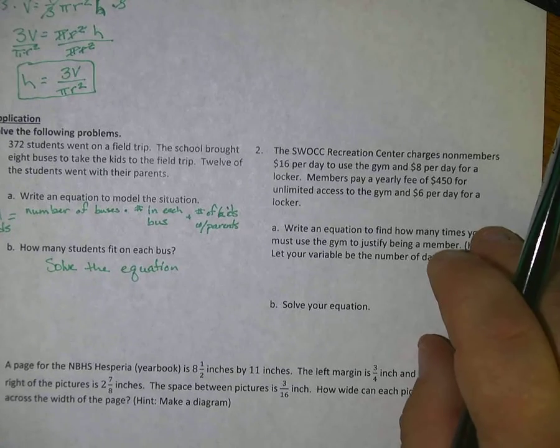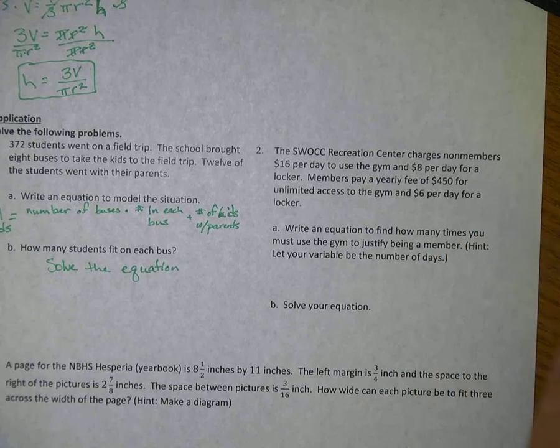On number 2, the Swalk Rec Center charges non-members $16 a day to use the gym and $8 a day for a locker. Members pay a yearly fee of $450 for unlimited access to the gym and $6 a day for a locker. So write an equation to find how many times you must use the gym to justify being a member. Okay? And it says let your variable be the number of days as a hint.